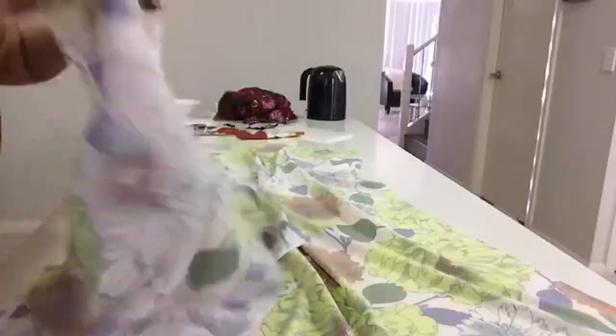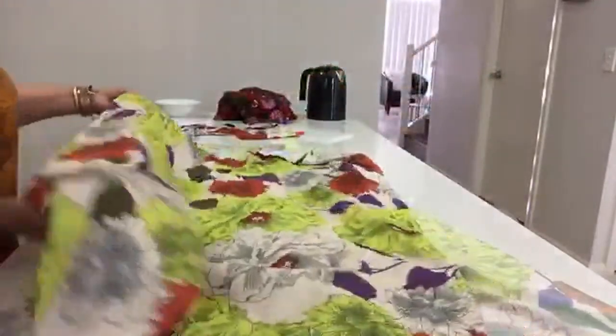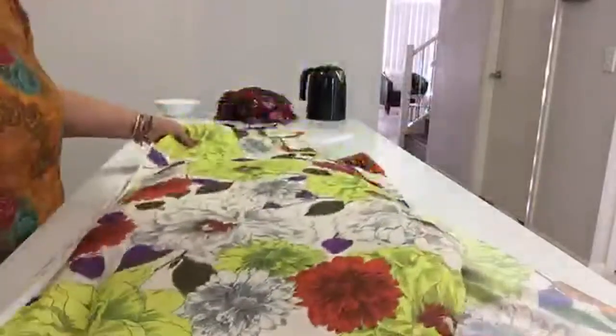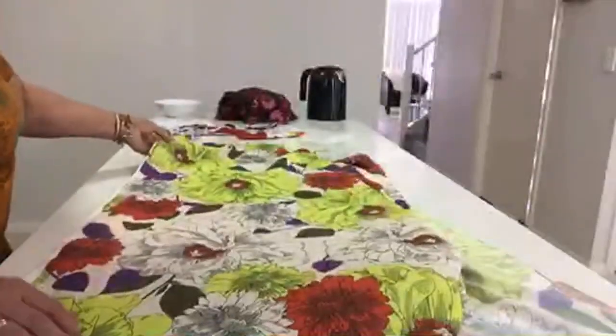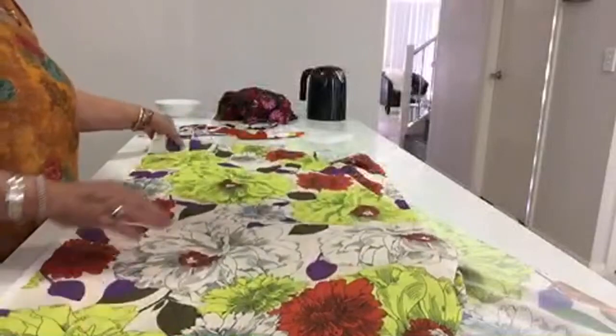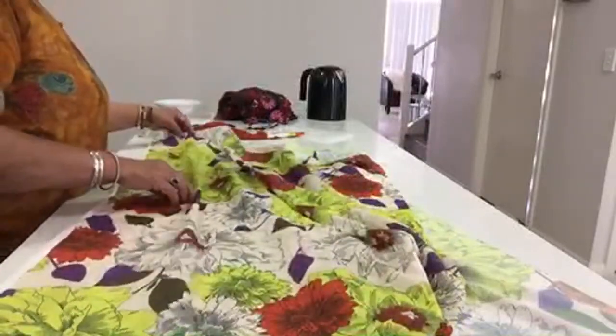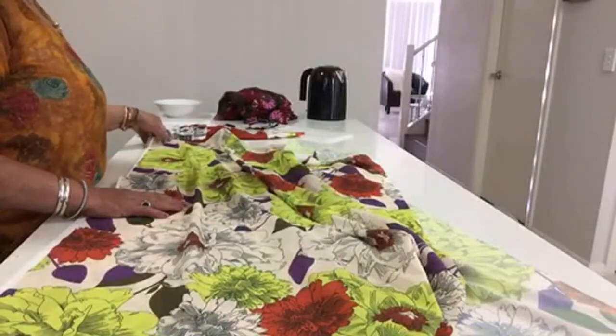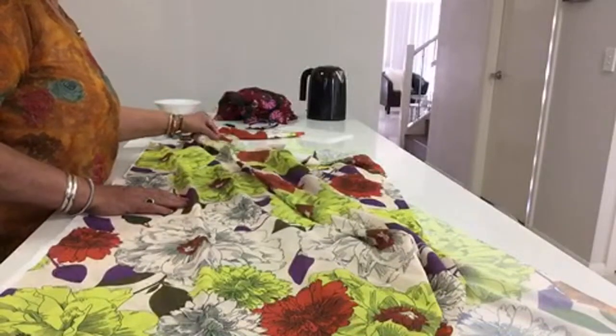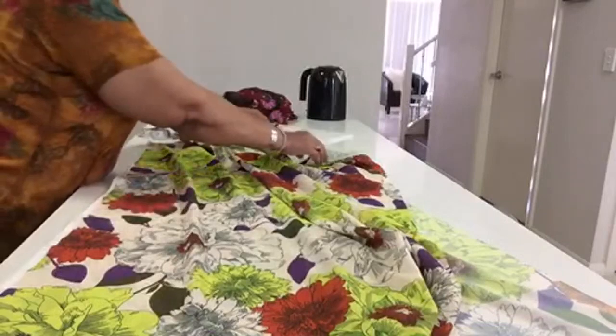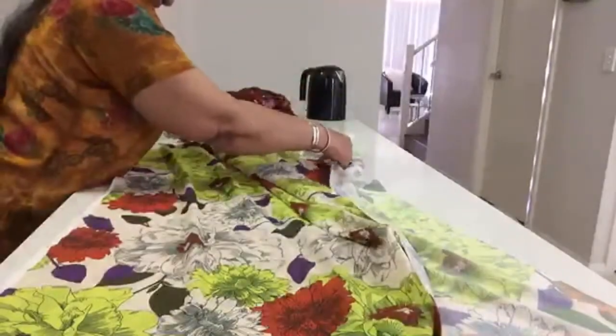And this one is our front side. If you don't want to insert elastic, you can just tie any fancy belt or fabric belt. You can stitch it of the same fabric as the dress.